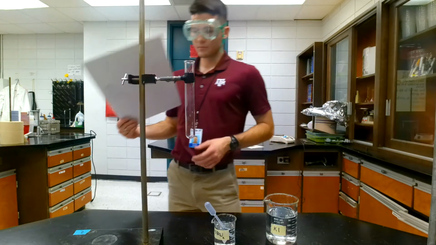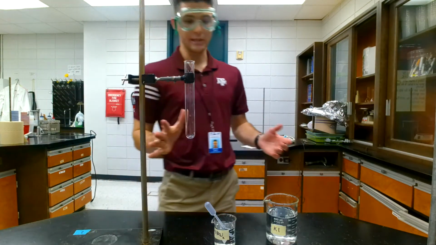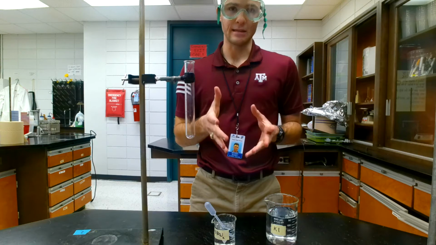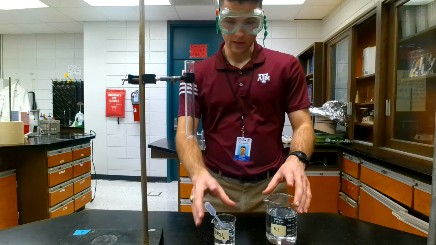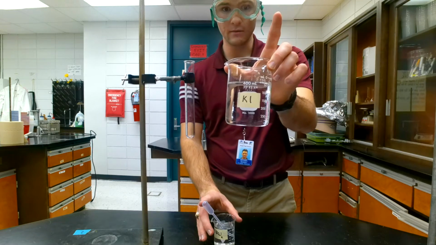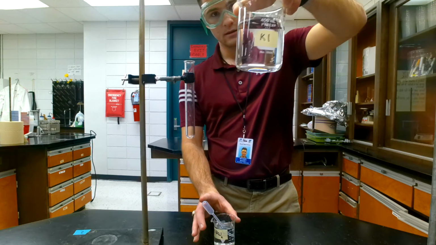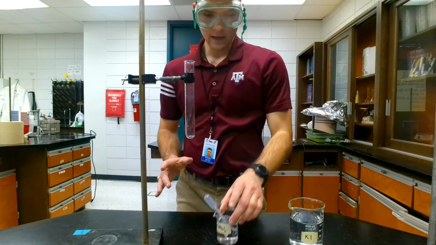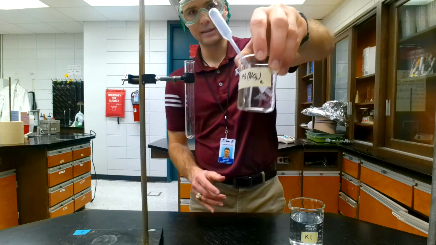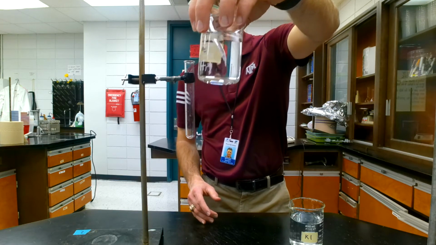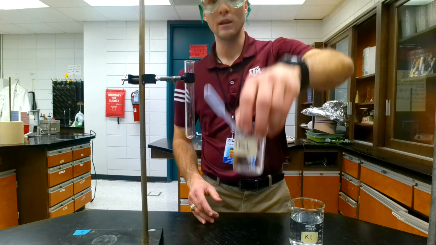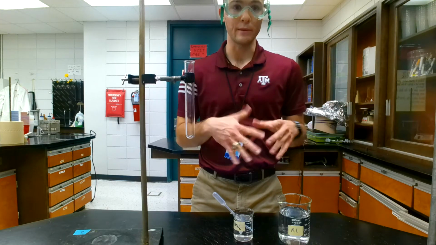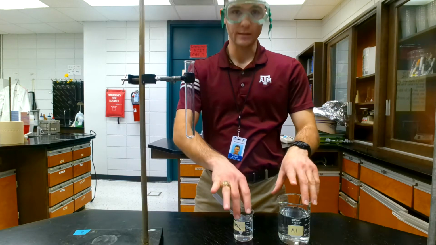Now, the thing to remember about double replacement reactions is that there's always going to be one species that precipitates out of solution. What that means is that right now we have our two solutions. Here's my potassium iodide. You can see it's colorless and clear. Nothing in it. It seems like it's just water. And in this beaker we have lead II nitrate. Again, colorless and clear. You can see through it. It seems like both of these materials are dissolved in solution. That's because they are. That's why we can't see them.